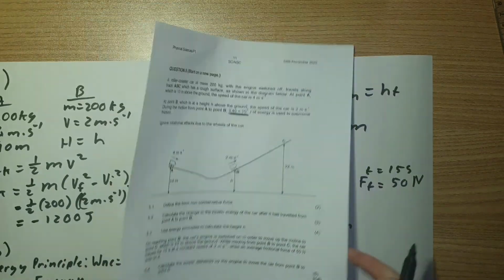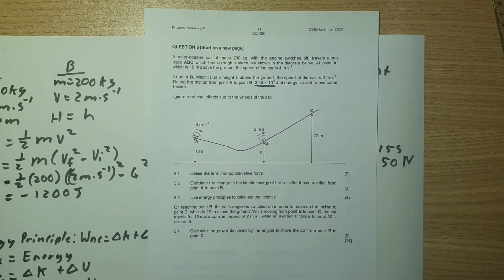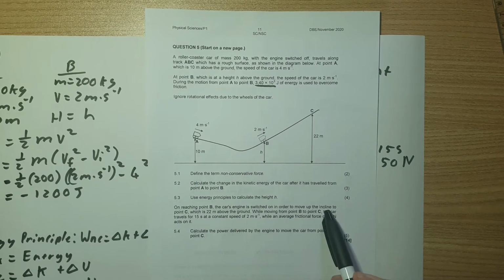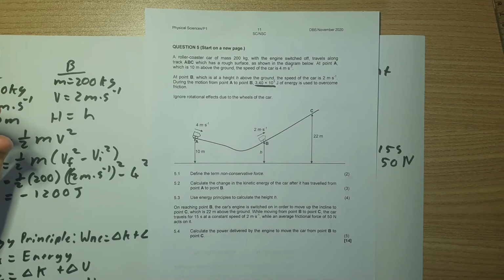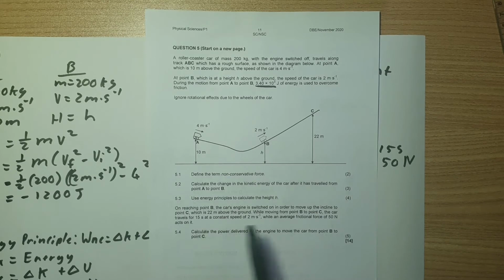Now for question 5.4, it says on reaching point B, the car's engine is switched on in order to move up the incline to point C. So we've now included the engine, so therefore we have to include the work done by the engine. It says here that C is 22 meters above the ground.